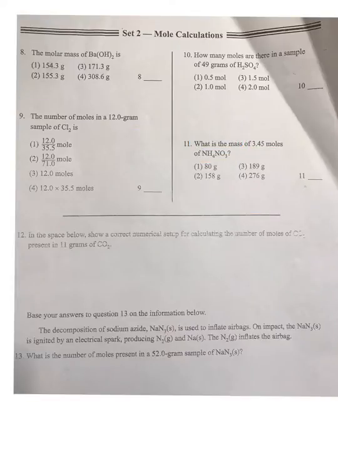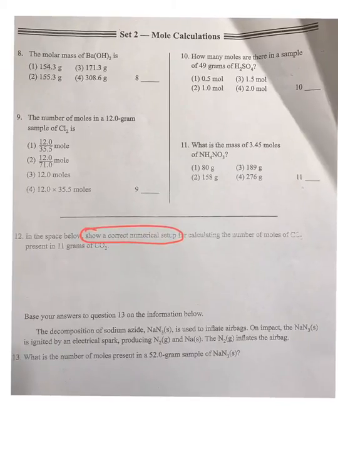All right, in this one, they want us to make the correct numerical setup. That means we don't have to solve it, but we have to show our formula and we have to show where all the numbers go. They're asking us to calculate the number of moles. Oops, I didn't lock this in place. The number of moles. So the first thing I do is I write down my formula. Moles equals grams over gram formula mass. Then I go hunting and I say there were 11 grams of carbon dioxide. That's going to be this number right here. So I'm going to put the 11 where that number is.